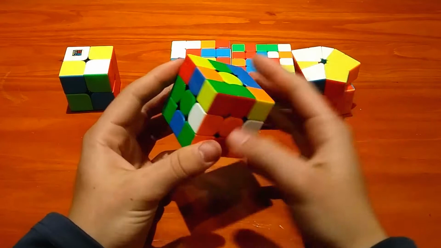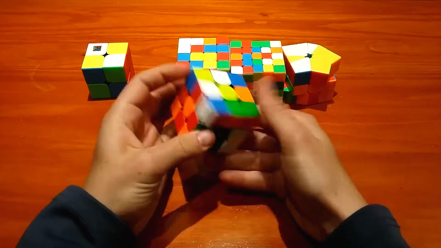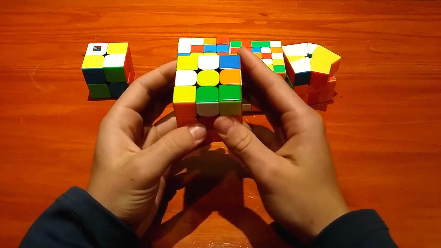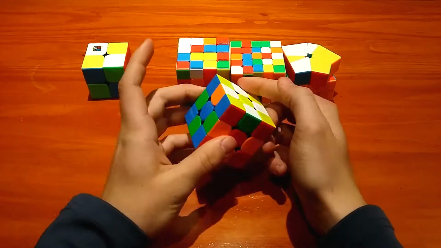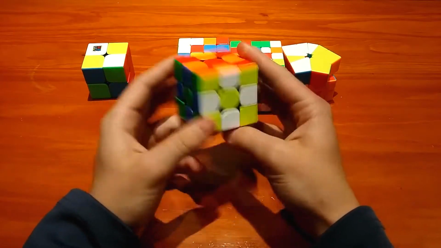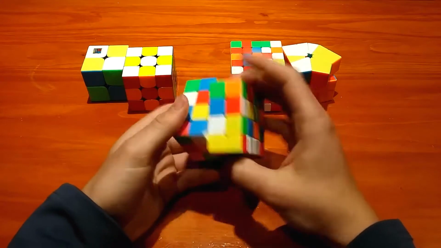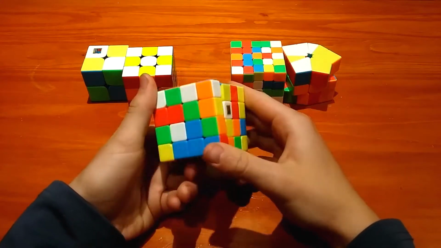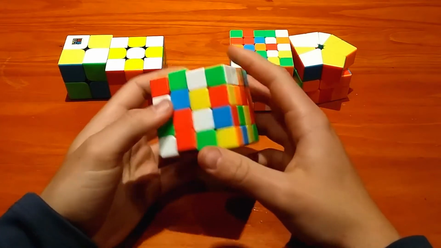Now I'm going to do this like the beginner's method. So now we have the second layer. There we go. And we have the 3x3 into the checkerboard state. Now for 4x4, I'm going to start with the centers like I normally would. Or not like I normally would because I solve with the Yao method.